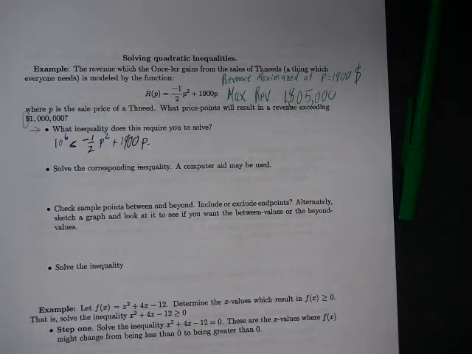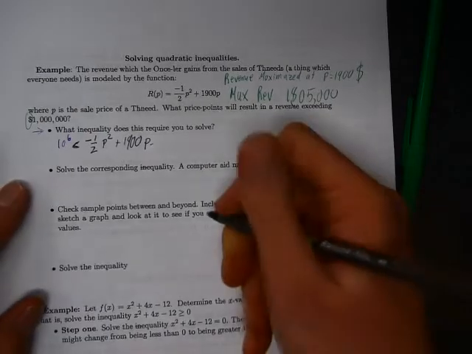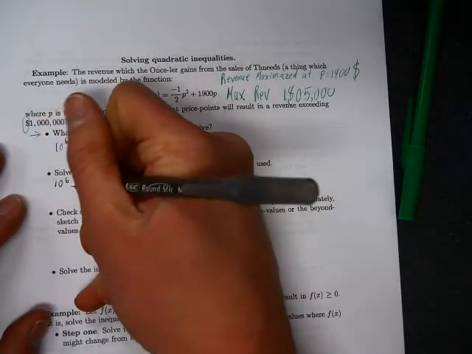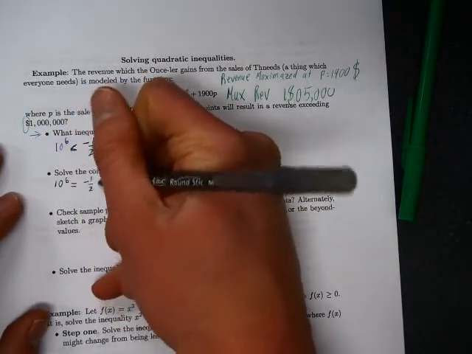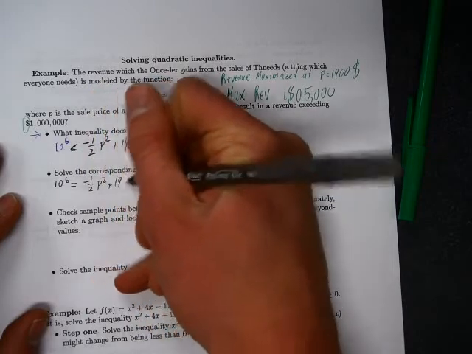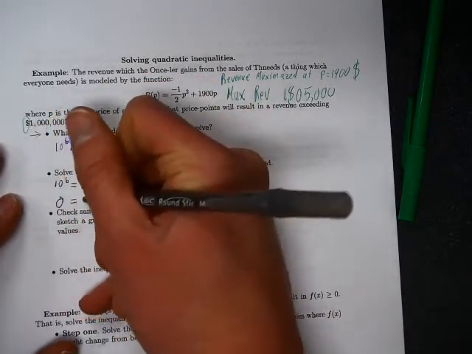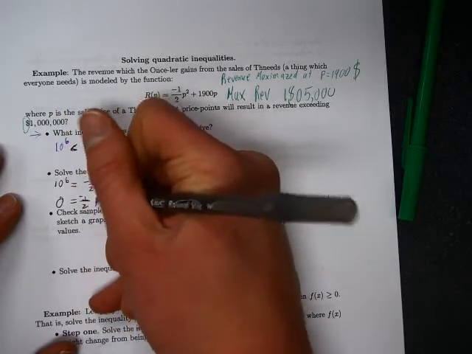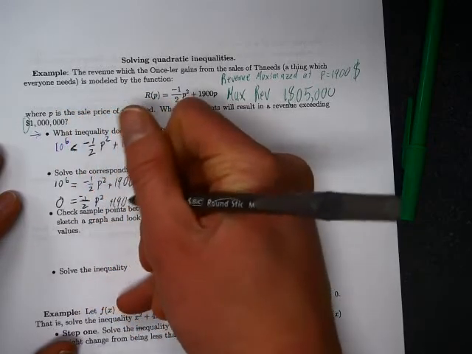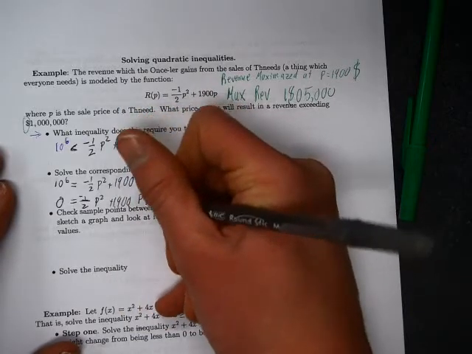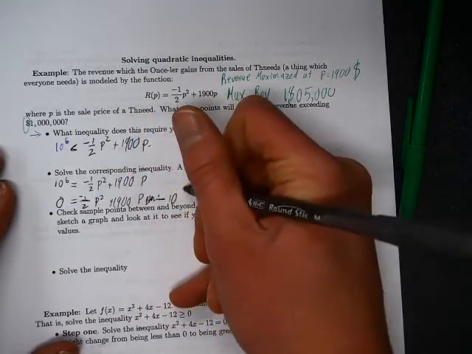And we have a general plan of attack when we need to solve an inequality. We start by solving the corresponding equality. So let's solve 10 to the 6th is equal to negative 1/2 p squared plus 1900p, and I'll rewrite that as 0 equal to negative 1/2 p squared plus 1900p minus 10 to the 6th.